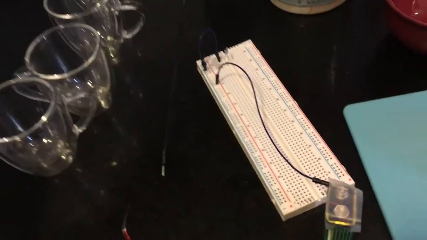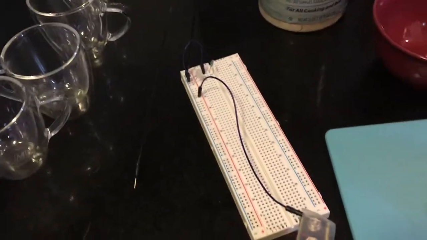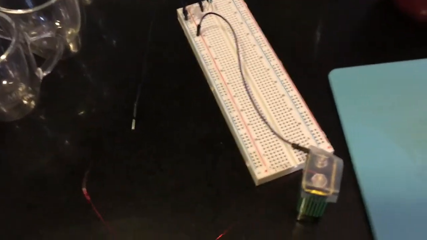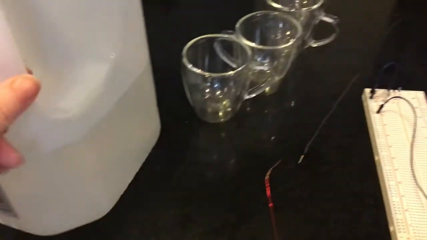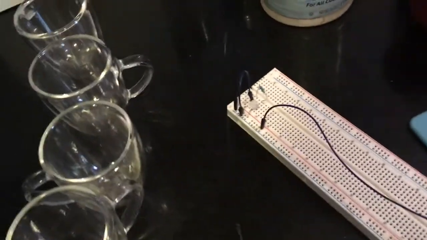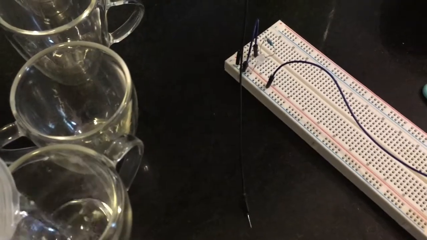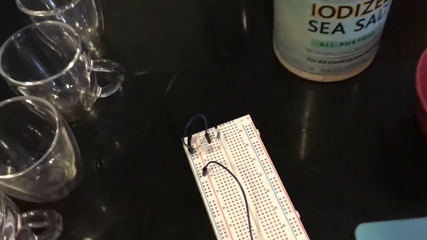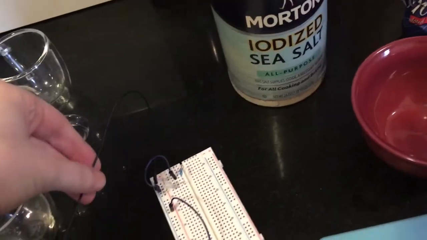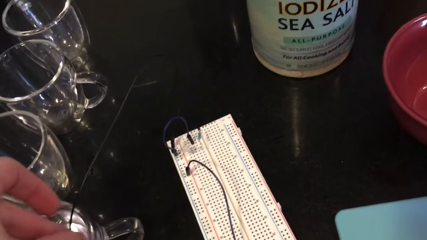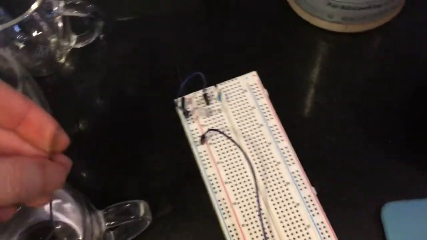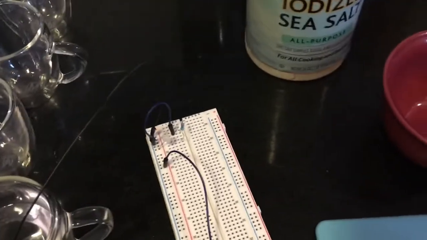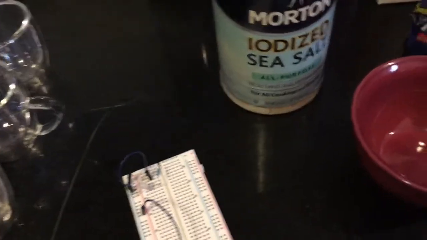So let's test a couple of things we actually already know about, and then we'll test some new things. I brought in as a negative control some purified water, right? We've talked about the fact that if you have 100% pure water, it doesn't conduct electricity. So let's test this purified water from the grocery store. I'm gonna go ahead and pop this wire in, and then we'll go ahead and drop in the second wire as well.